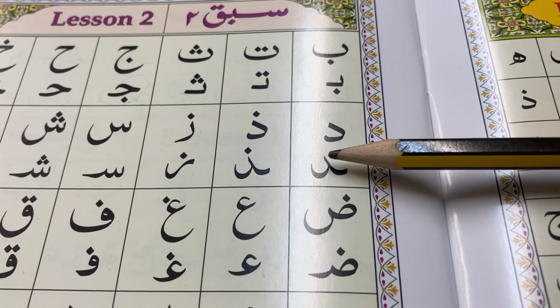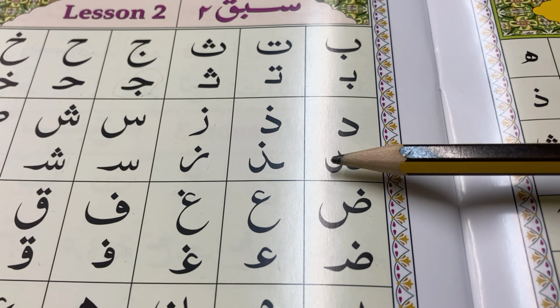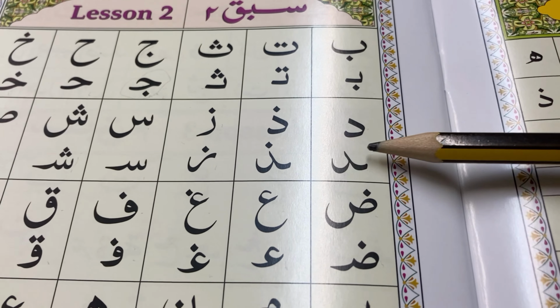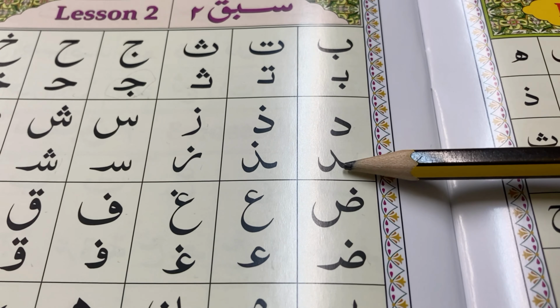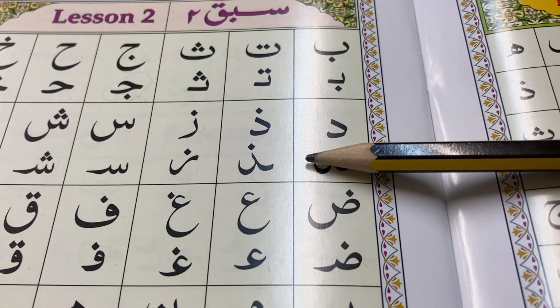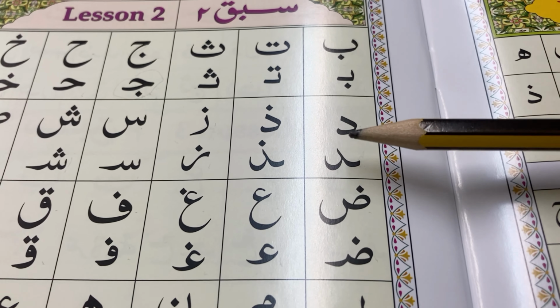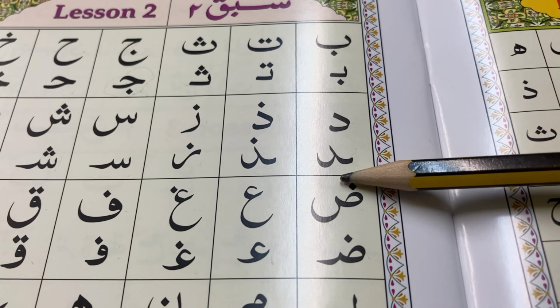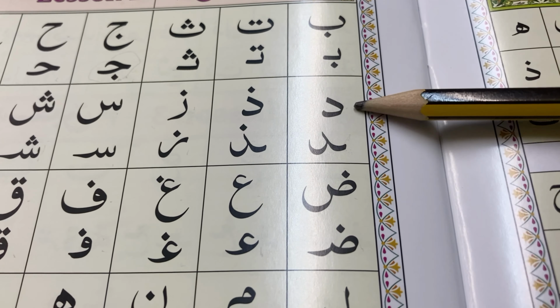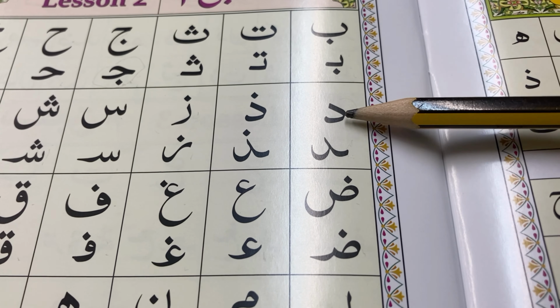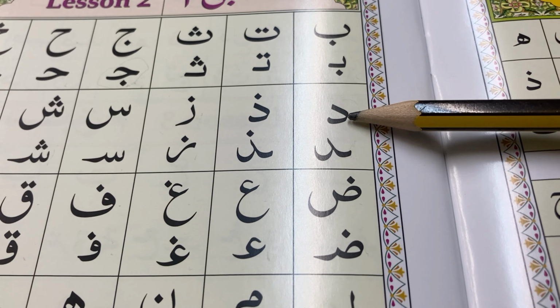This is how dal is written when it comes after another letter. It looks like this when it appears in the middle or after a letter. The dal will look like the original dal if it appears at the beginning of a word.